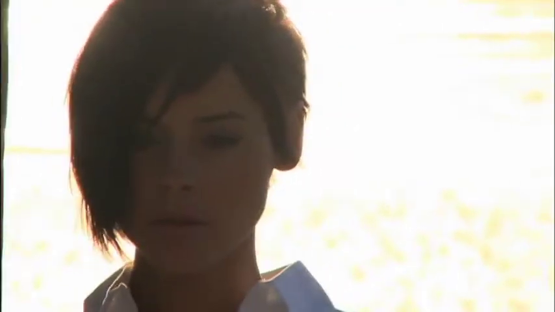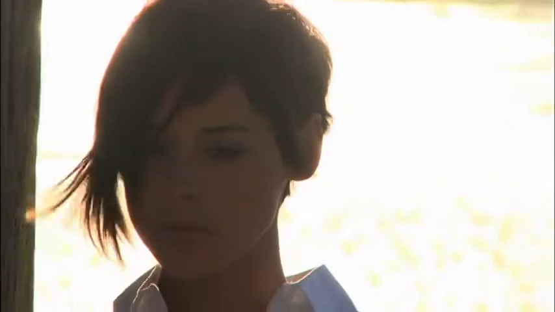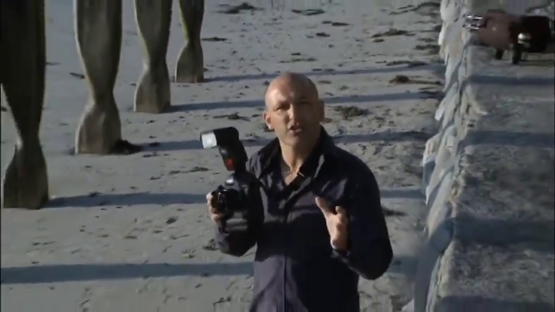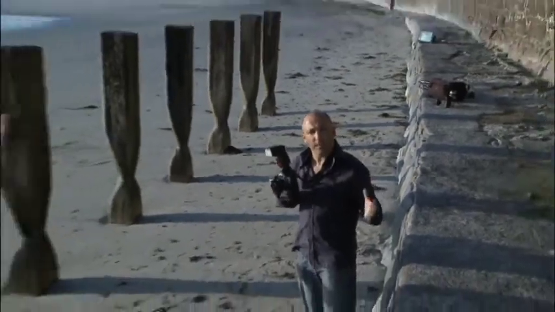That's it, good. Okay, this first lens is the fisheye, and we're going to demonstrate and show you the results of what you get with this lens.